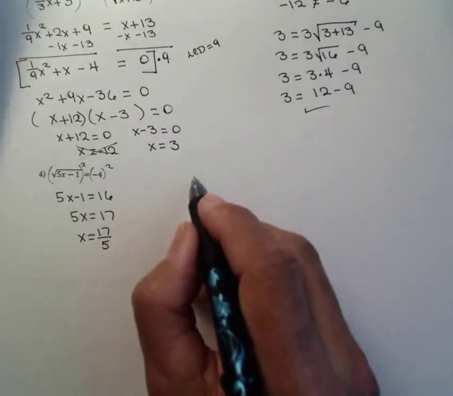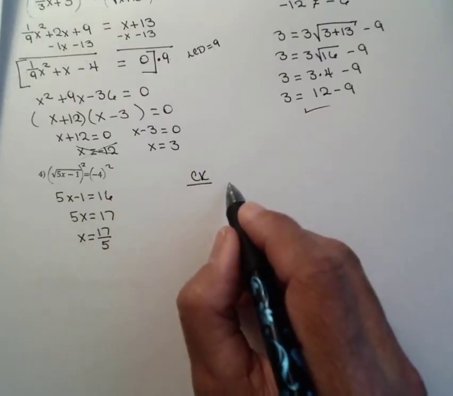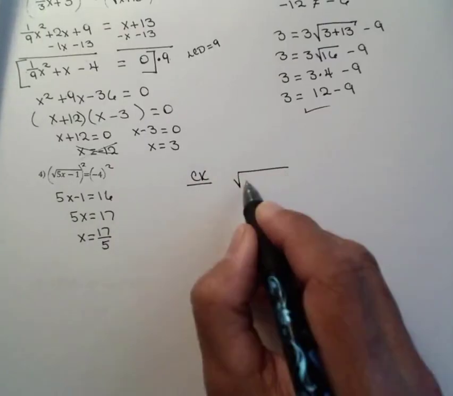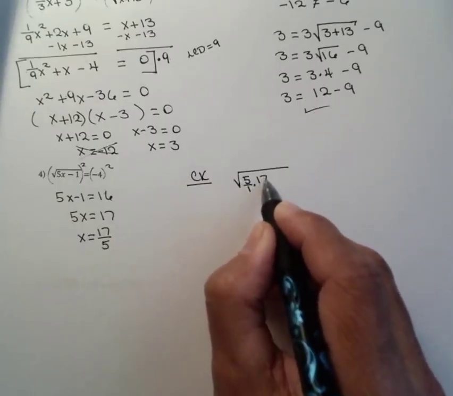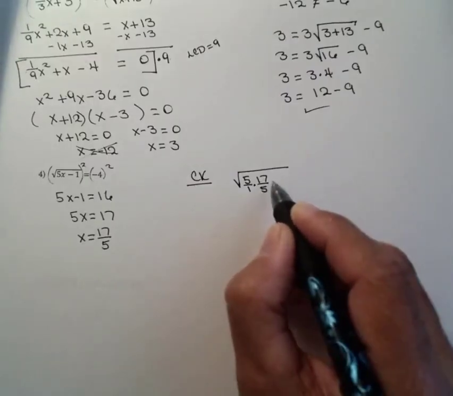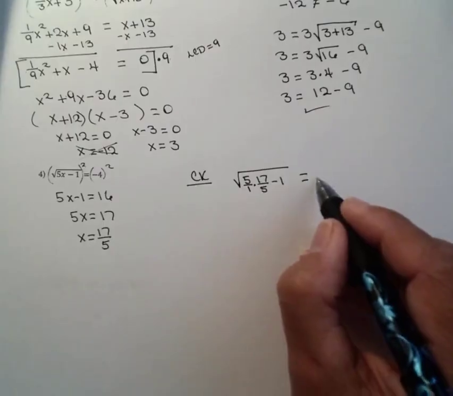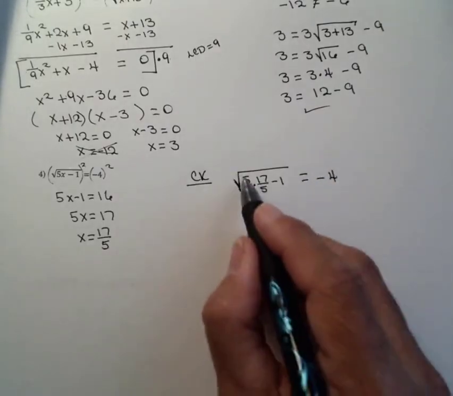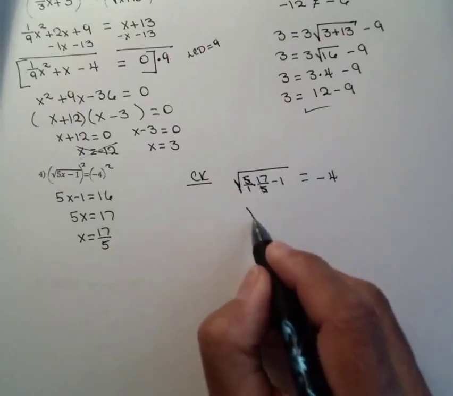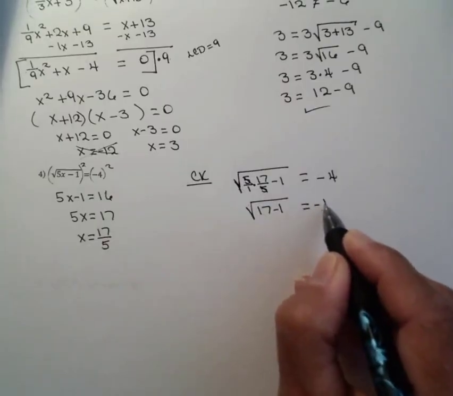And now let's check it. My radical over here is the square root of 5 over 1 times 17 over 5, and then it's minus 1. And then that's supposed to be equal to a negative 4. Okay, so when I cross-reduce, what I really have is the square root of 17 minus 1 equals negative 4.